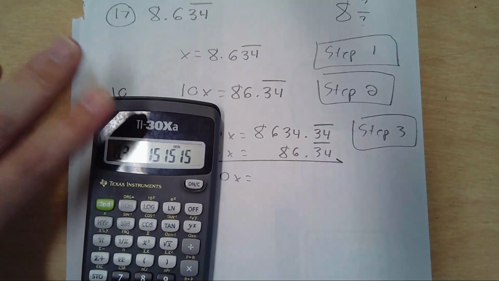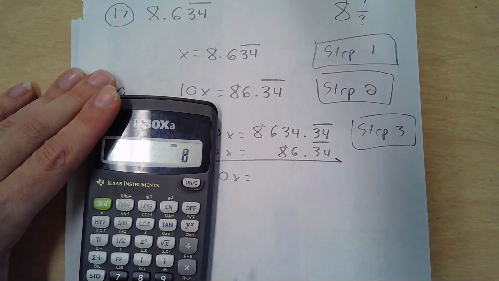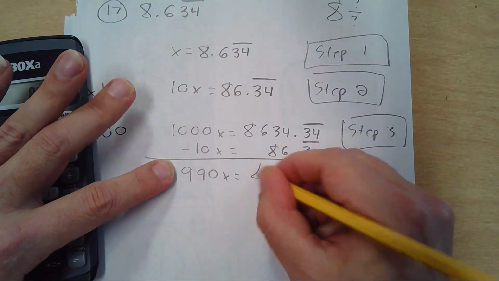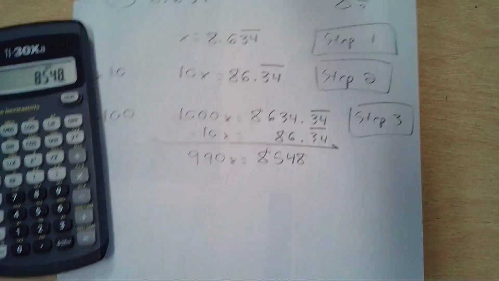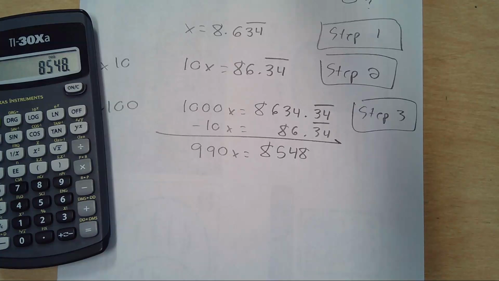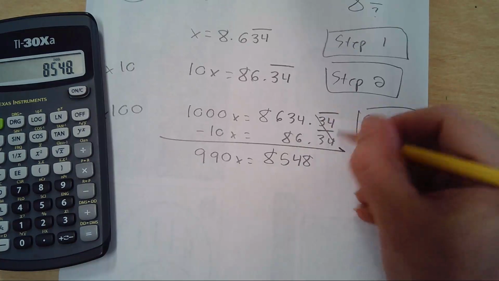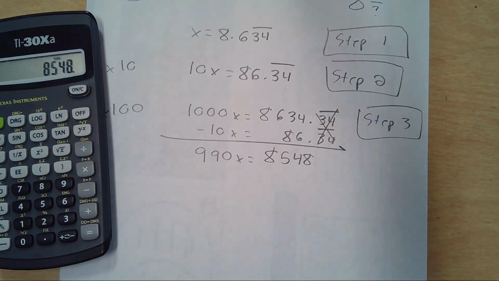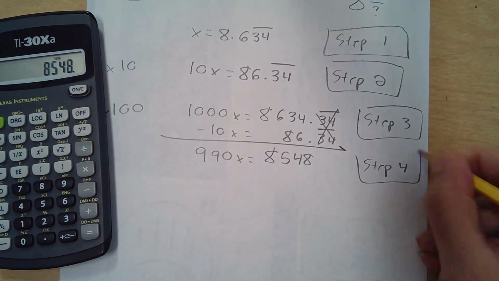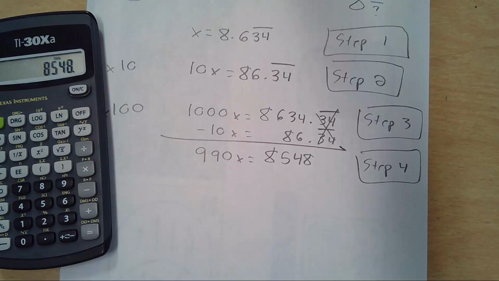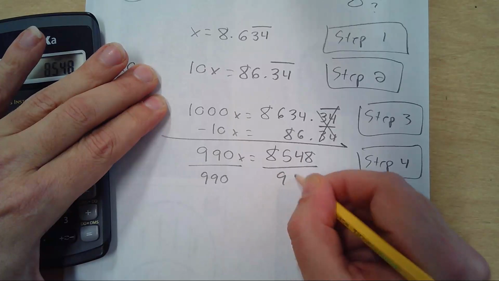I just don't, my brain is tired. Minus 86 equals 8,548. Yep, 8,634 minus 86 is 8,548. So subtracting the equations. Then divide both sides by 990.